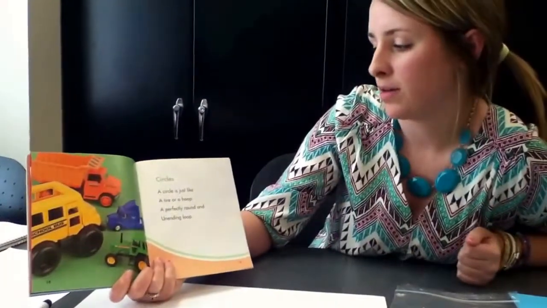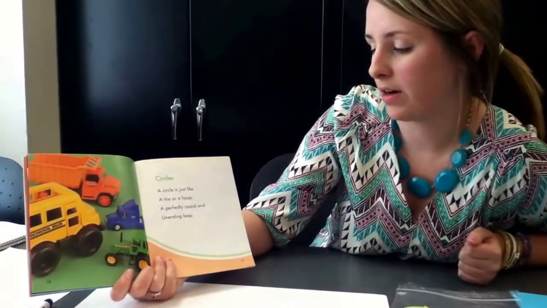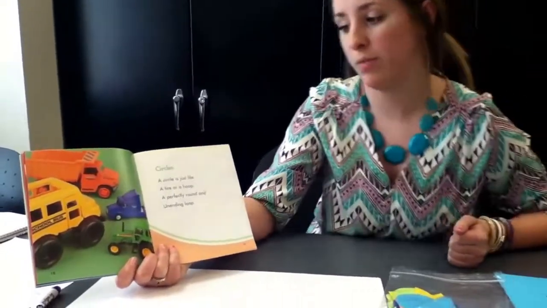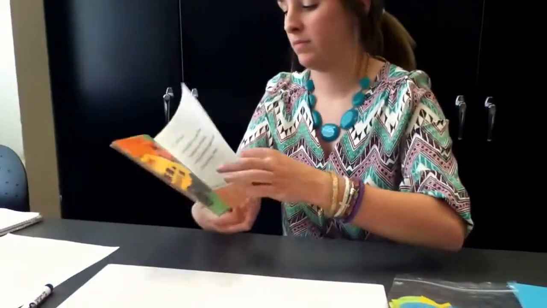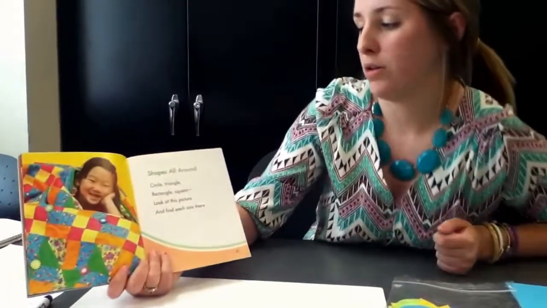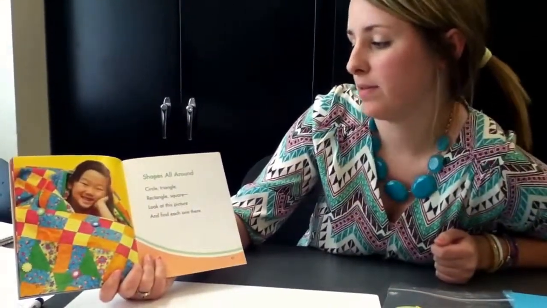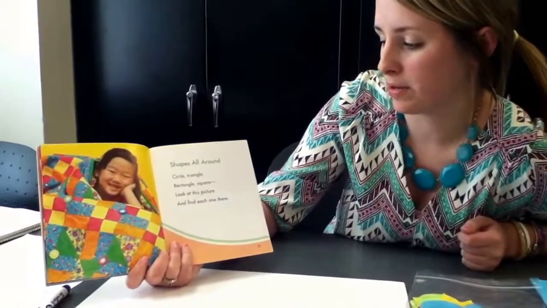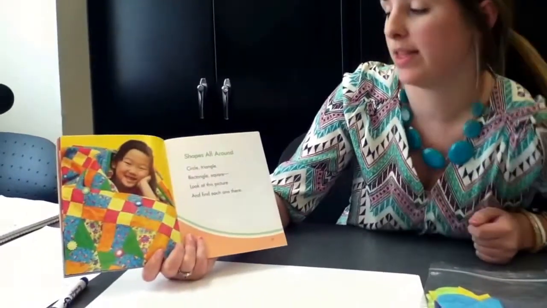Circles. A circle is just like a tire or a hoop, a perfectly round and unending loop. All shapes all around. Circle, triangle, rectangle, square. Look at this picture and find each one there.